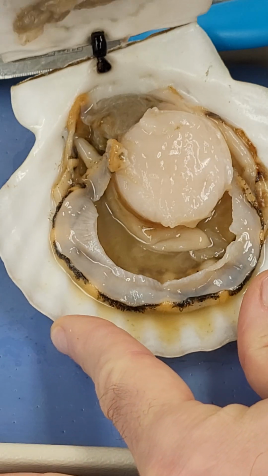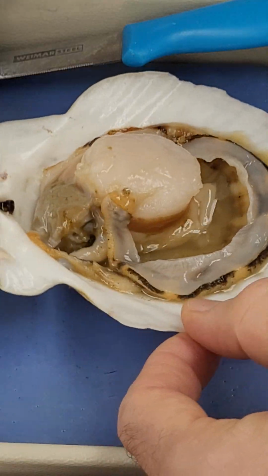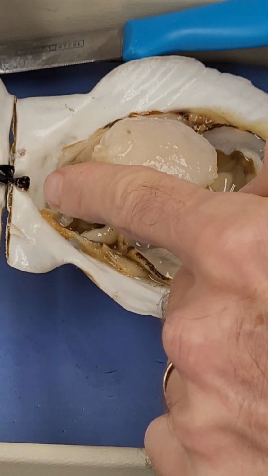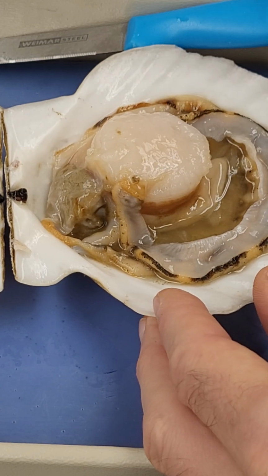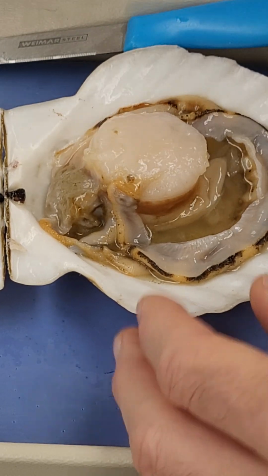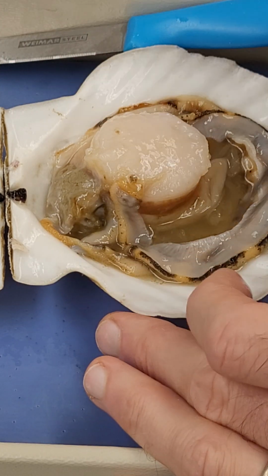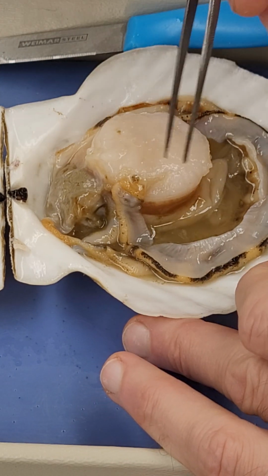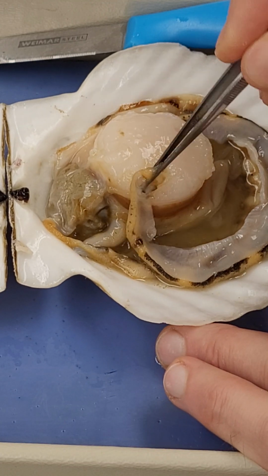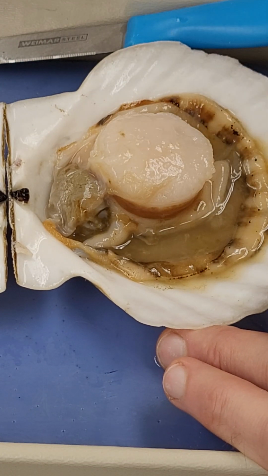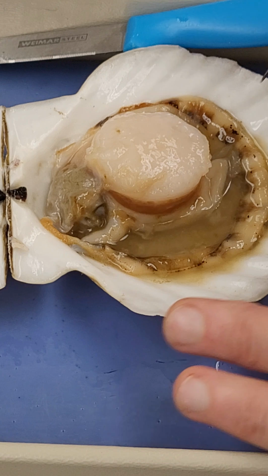So flipping this open now, we can see that what I had to do was snap this ligament just here, and I had to cut this adductor muscle. What I ended up with was a view inside, and I've removed the mantle from the top, and I've actually removed the gill from the top. So let's look at what we have present here. Let's peel that mantle away, which would have been for the top side.